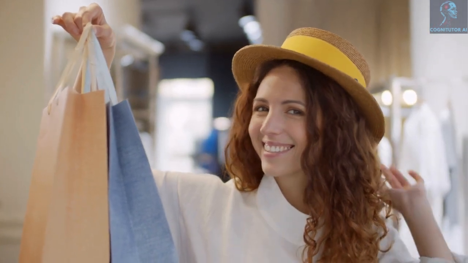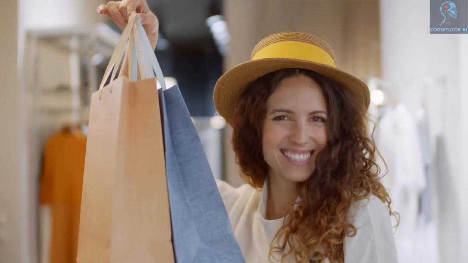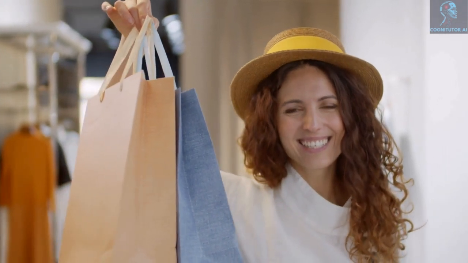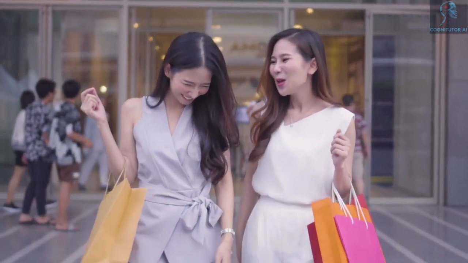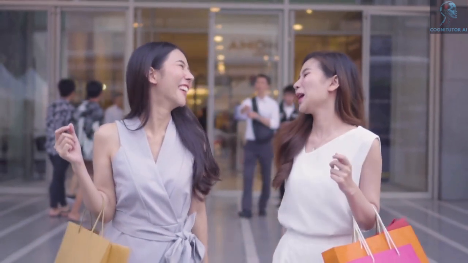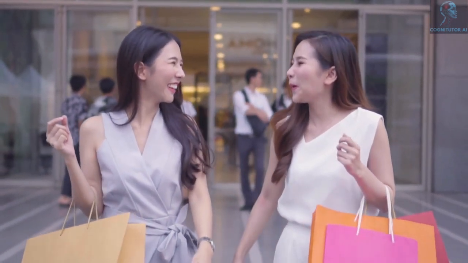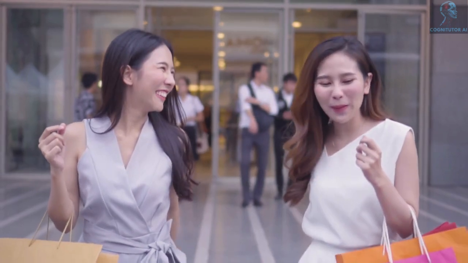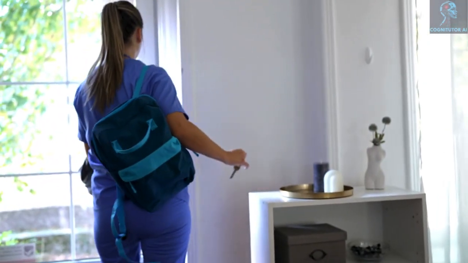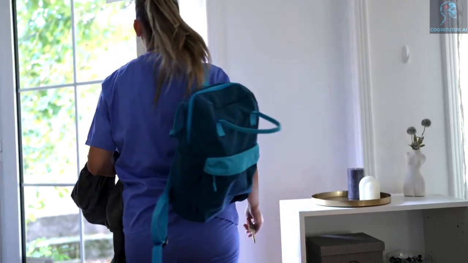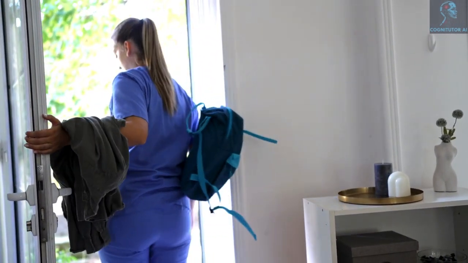Hey there, data explorers. Buckle up, because we're about to dive into one of the most impactful and exciting projects in the world of data science: customer churn analysis and prediction using machine learning in Python. In today's fast-paced business landscape, keeping customers is just as important as acquiring new ones. But what happens when customers start leaving? That's where customer churn comes in, the silent killer of growth and profitability.